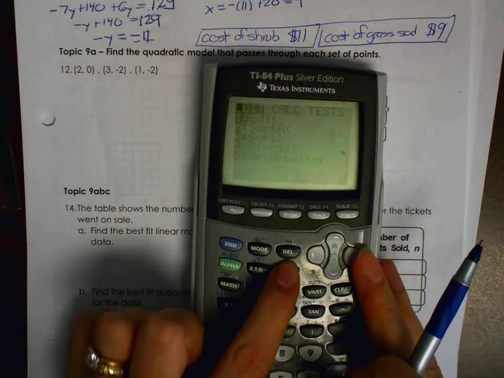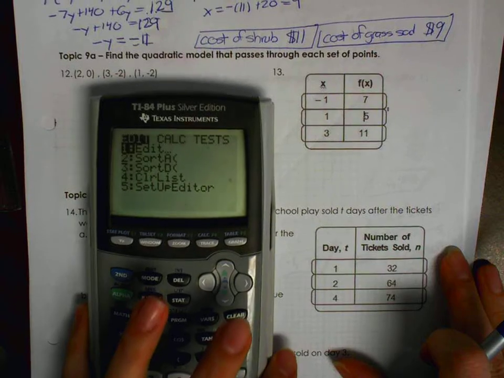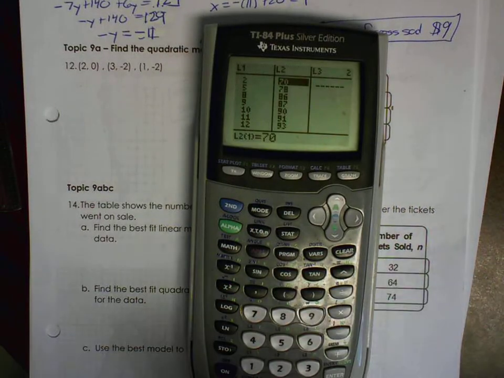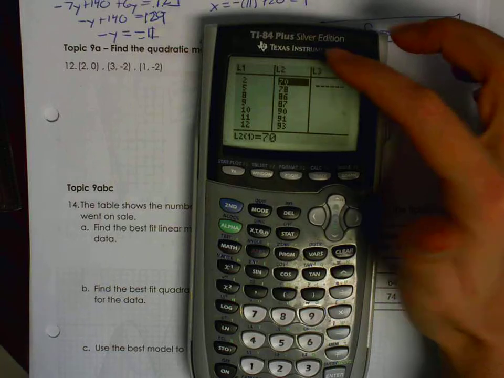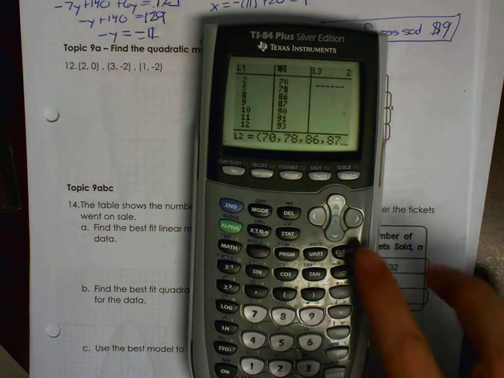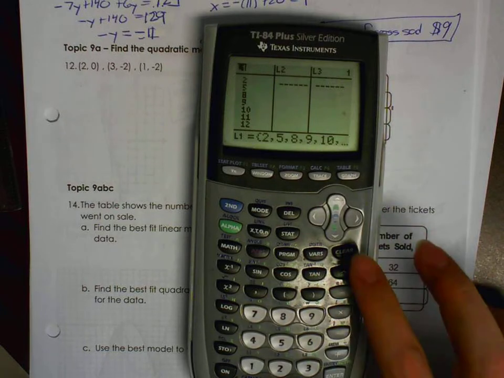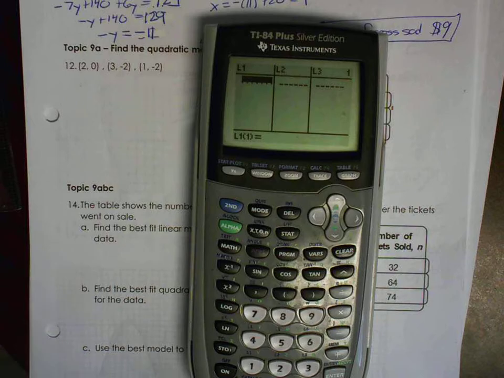So I'm going to go to stat, and first I'm going to edit. Whenever I use my stat button, I always need to enter the information first, and that's under stat edit. If you have information already in your calculator, make sure you do not use the delete, because that will delete your L1 and L2 columns. So you want to go up to the top of L2 and hit clear enter, and that clears the entire column. Up to the top, clear enter, and again, not delete. You are clearing, not deleting.